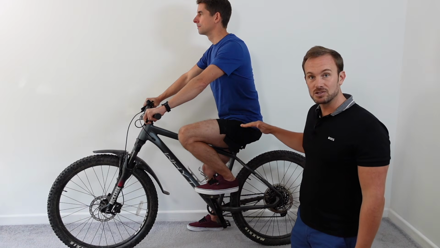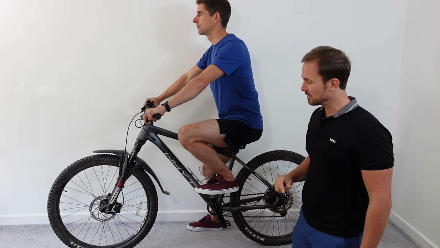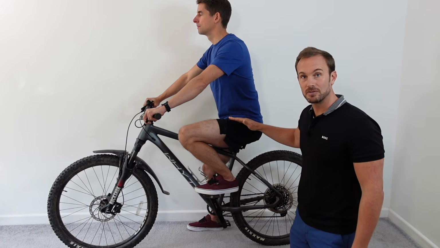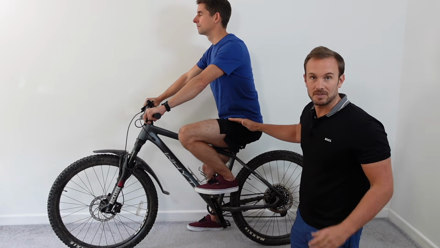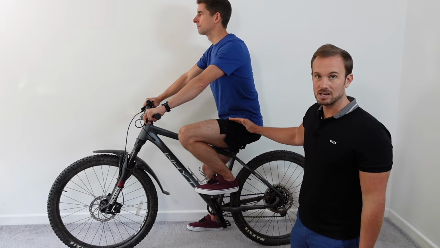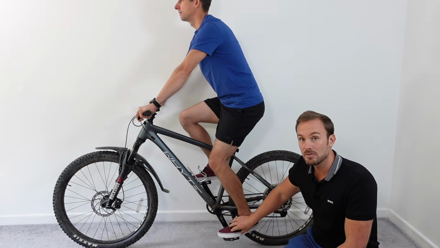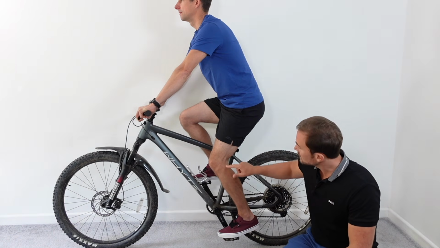If the saddle is too low, yes, you can get on the bike easier, but as you can appreciate, the hip will be too flexed at the top of the movement, and that can cause unnecessary hip irritation. So to set the right saddle height, ideally at the bottom of the pedal stroke, you want the knee to be slightly bent.